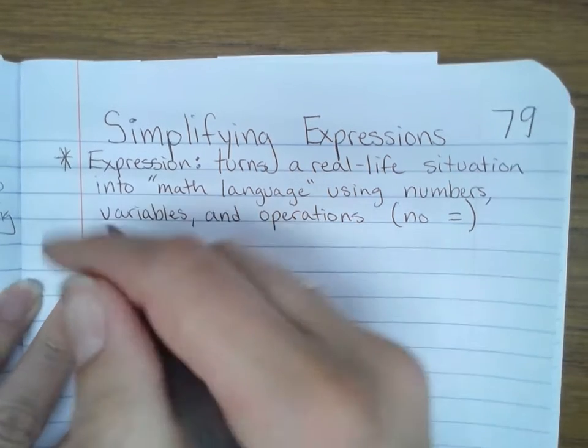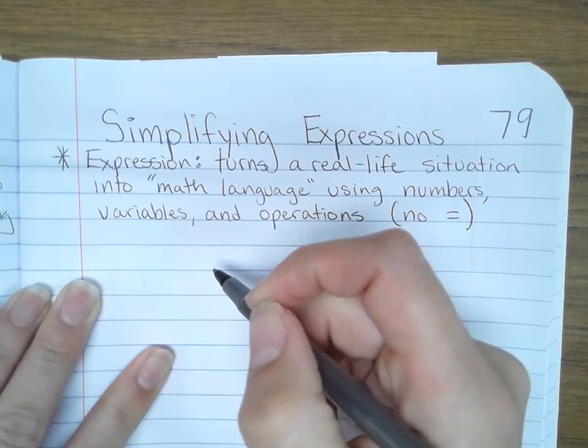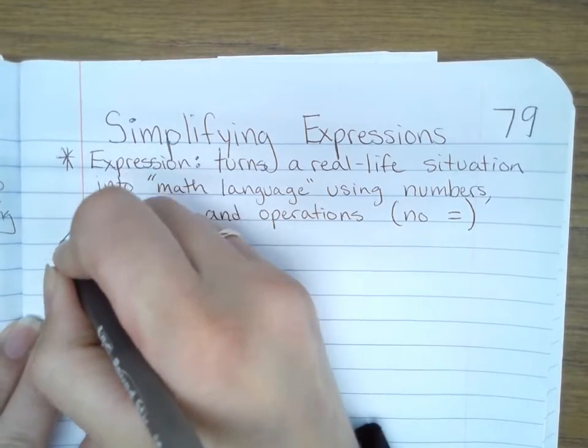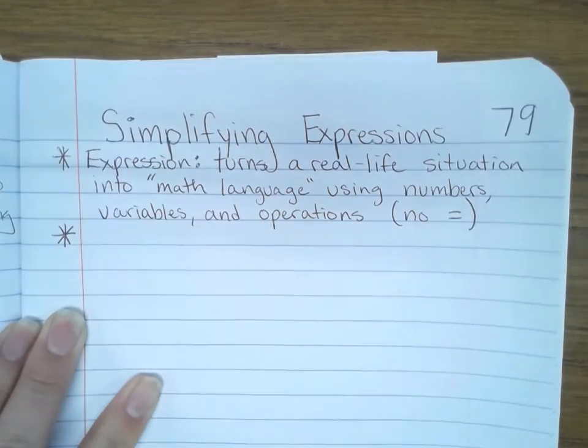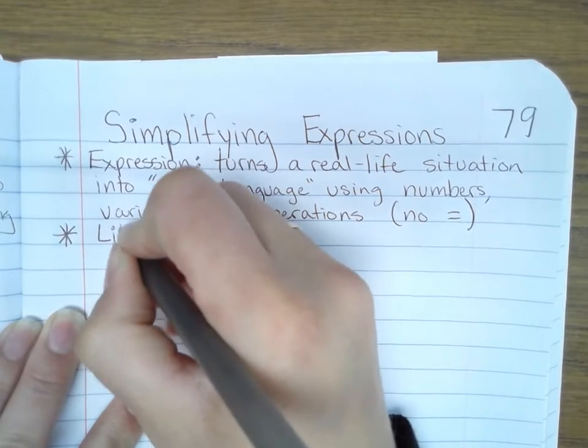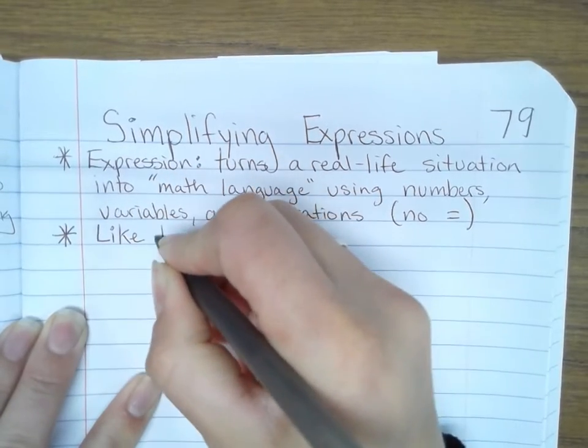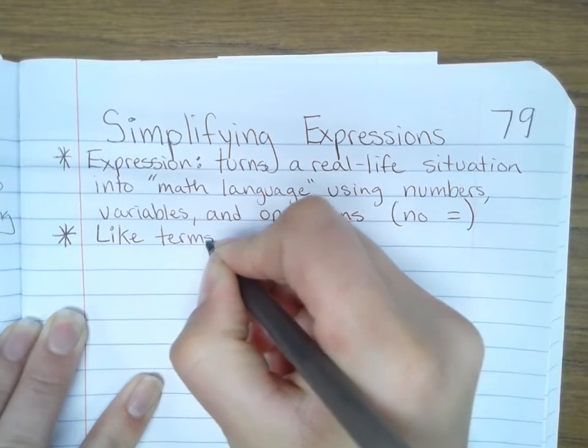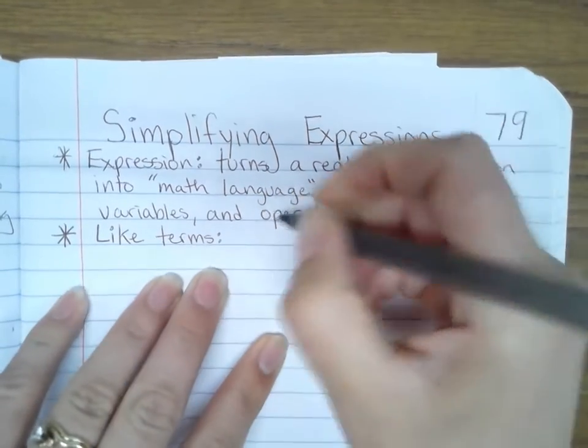Okay, there are a couple of terminologies you need to know. So here's another one we're going to write. We're going to talk about like terms. Like terms are terms that have the same variable.